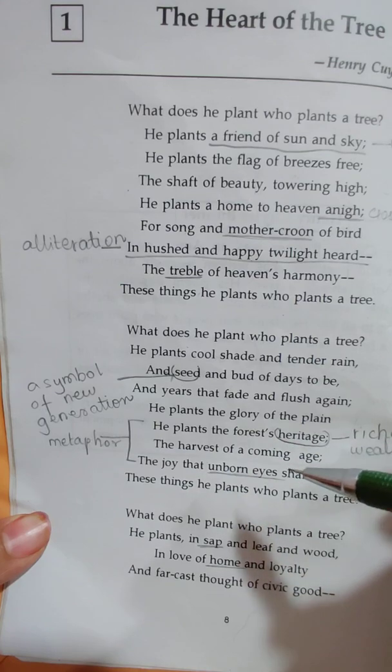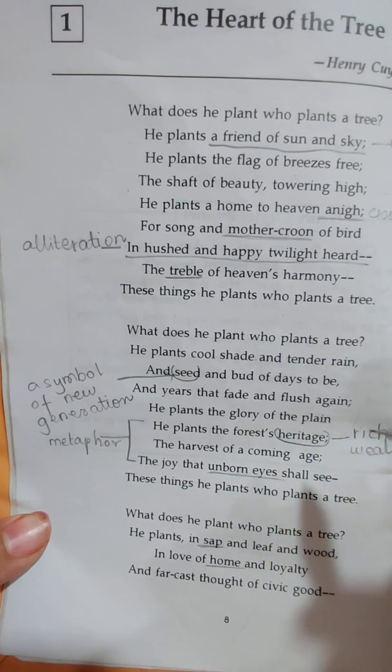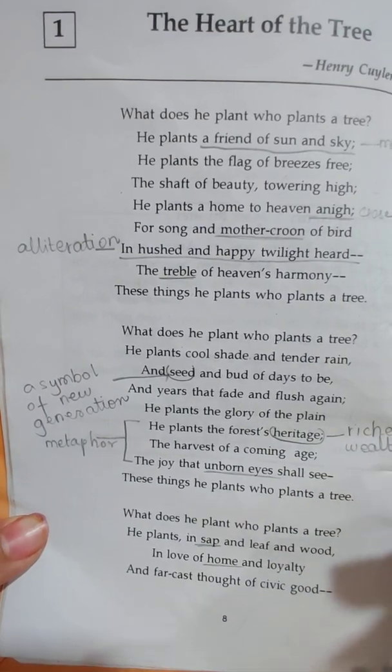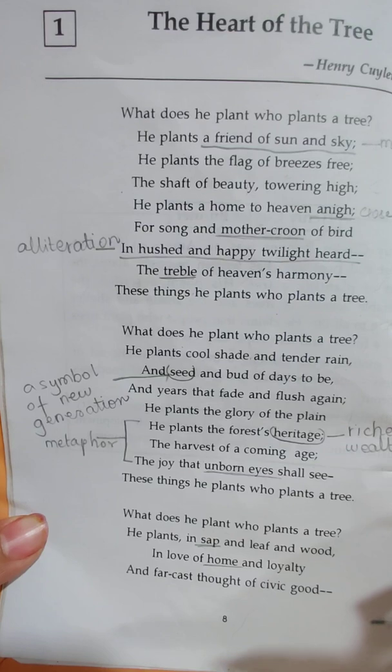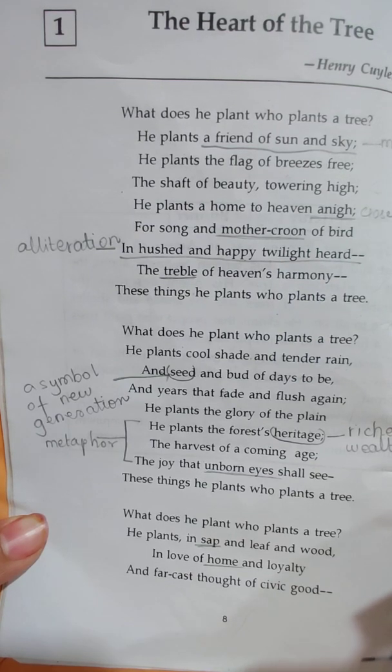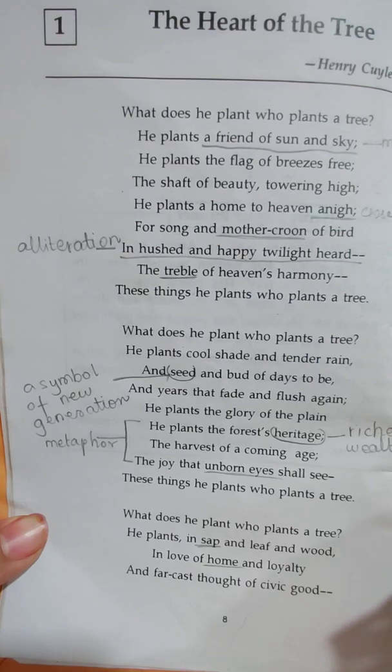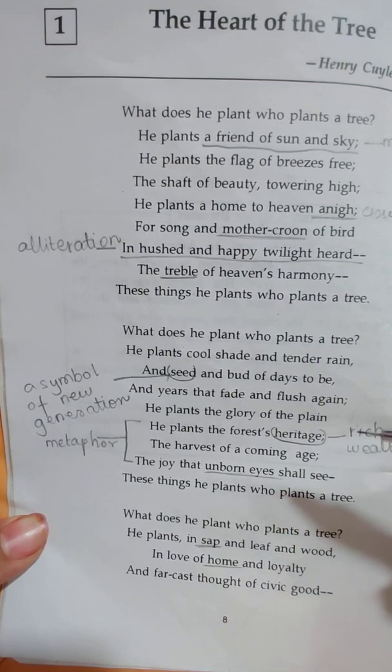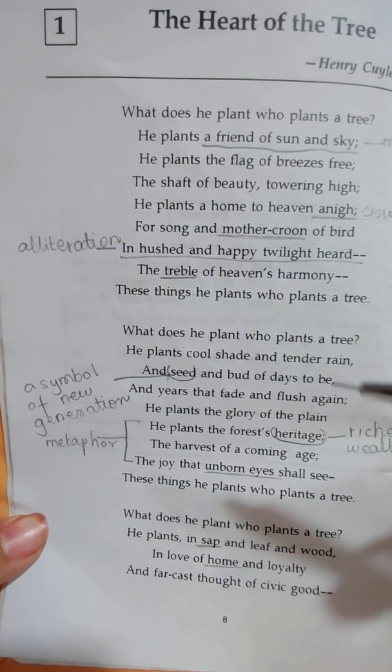Okay, he makes the deserted area where there is no tree, no plants, so very beautiful. When we plant a tree, we can see many kinds of flowers, and the greenery looks so beautiful. The birds come, the animals come, and the place becomes so very beautiful. So it increases the glory of the plain. He plants the forest heritage. Heritage means riches and wealth.